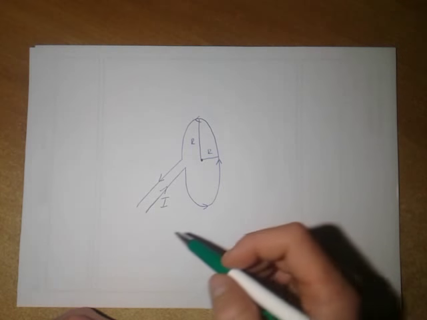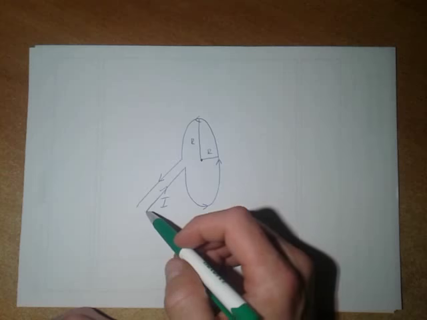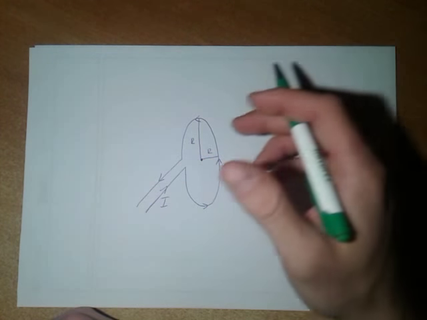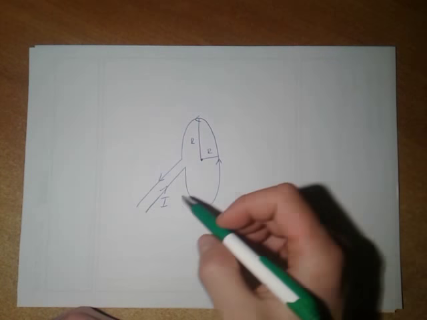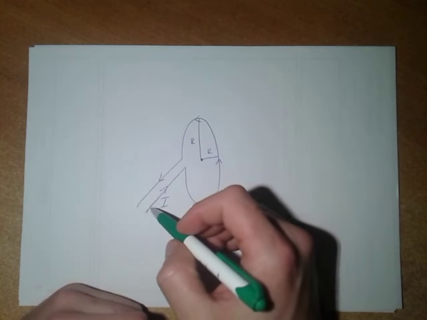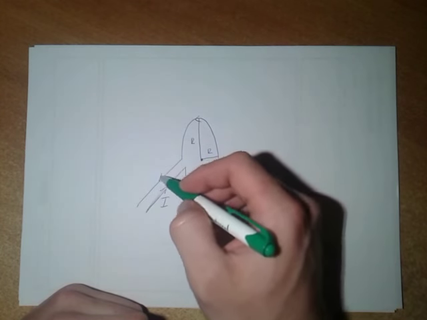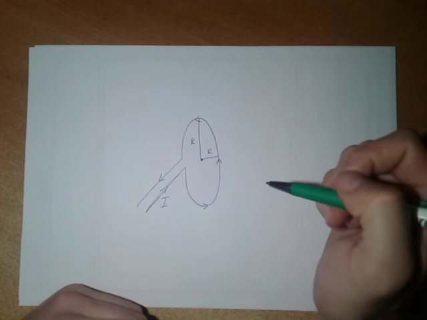Question 2 on the physics test on College Board's website is: which graph best represents the magnetic field measured at the center of a coil due to a steady current as a function of time? Now, I'm going to try to show this on just one loop because the principle is the same for the coil. So the steady current is flowing this way through the coil and out this way.